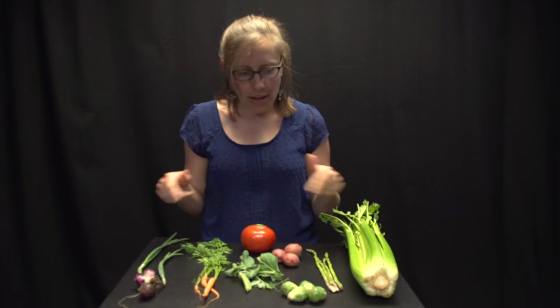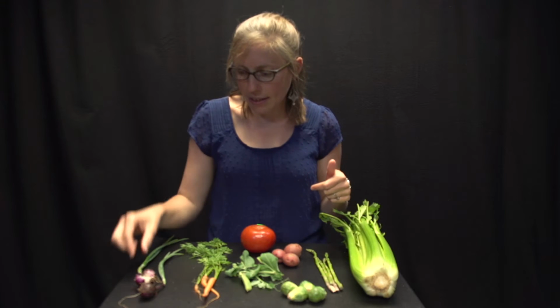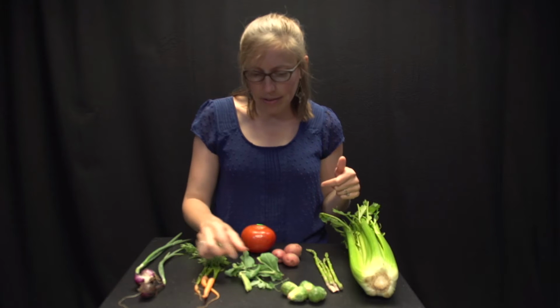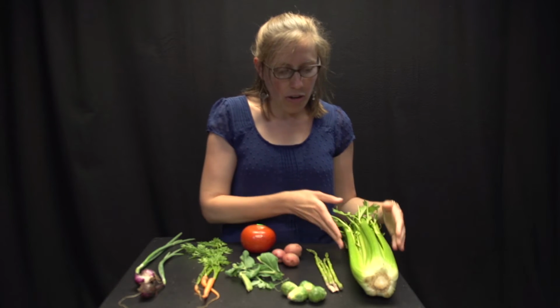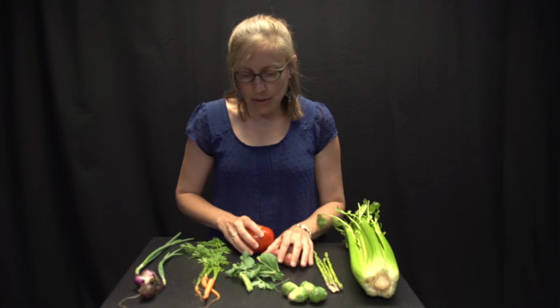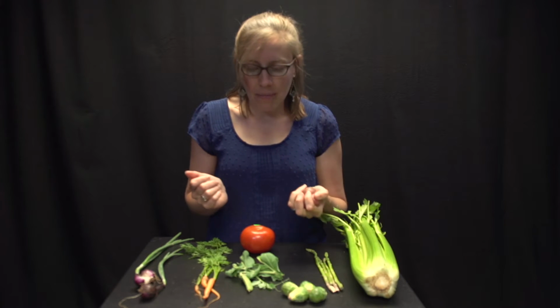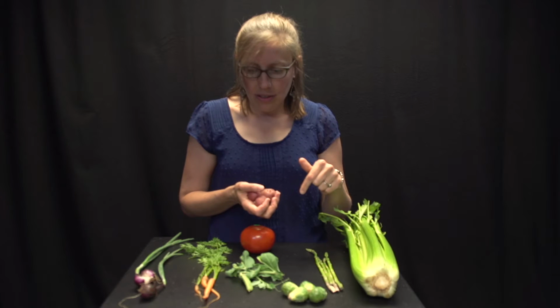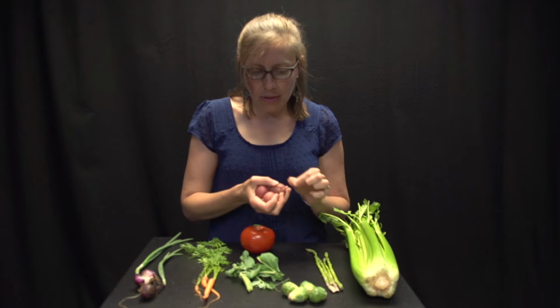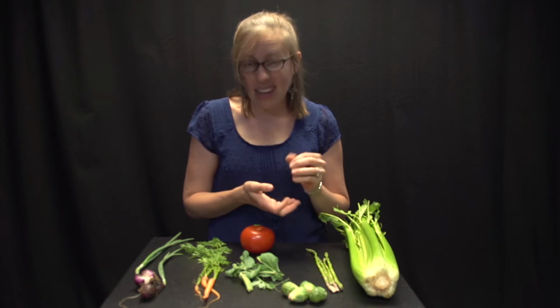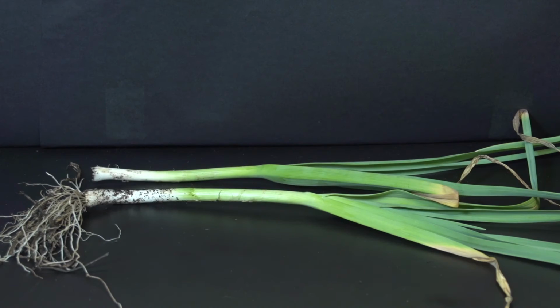So on the table we have a suite of vegetables that you might eat, from onions to carrots to peas, Brussels sprouts, asparagus, celery, a tomato, and even some potatoes. And so I'm going to zoom in in just a second and show you some different features of the plants without using the plant anatomy names, and then I'll give you an opportunity to do a little thinking about what parts these plants are.